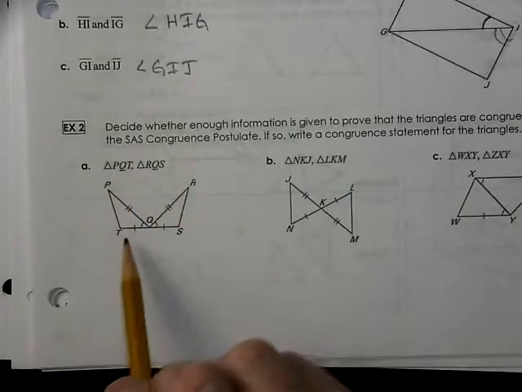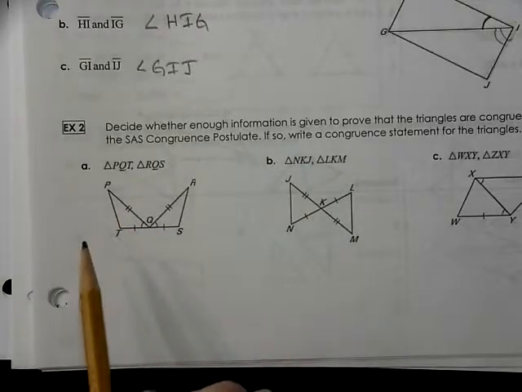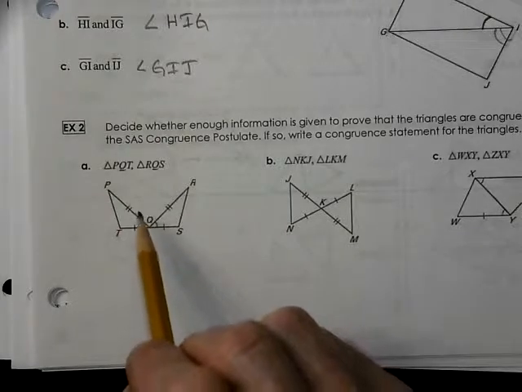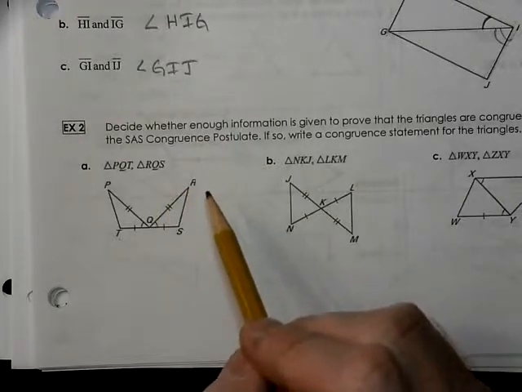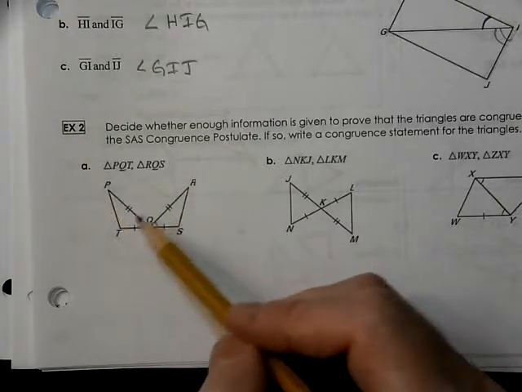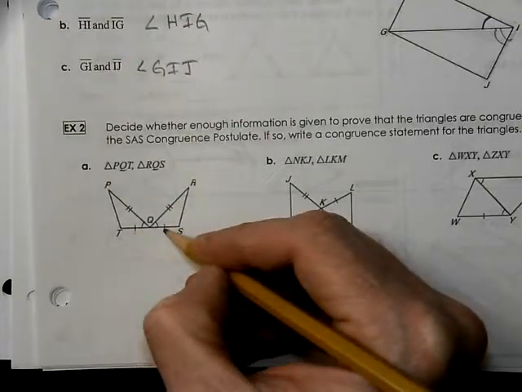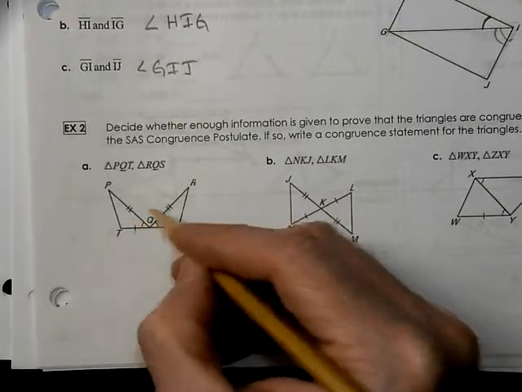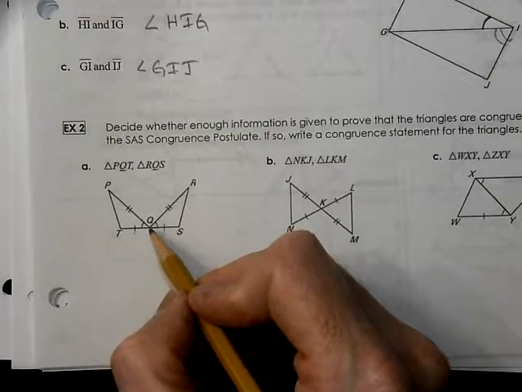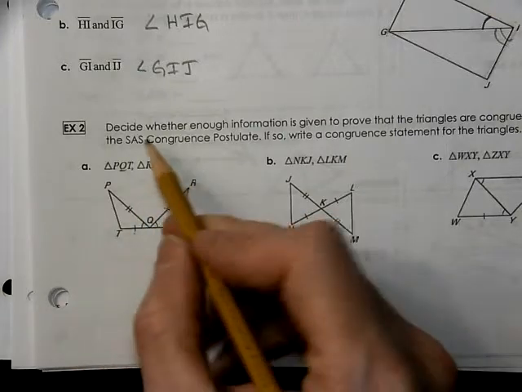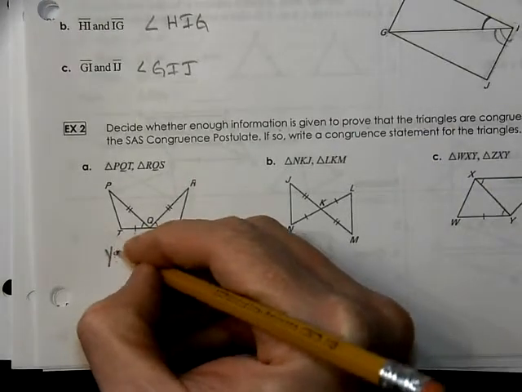We're going to look at our figure, and we've got to identify if there's enough information to show that the two triangles are congruent. And if they are, we'll write a congruent statement. So we're looking here at these two triangles. We notice they both have one tick mark. They both have another pair of sides with two tick marks, and they have angles that are considered to be their included angles. So decide whether enough information is given to prove the triangles congruent. Answer's yes.